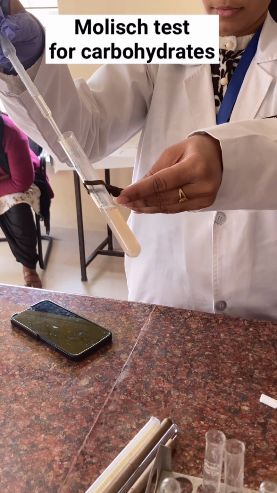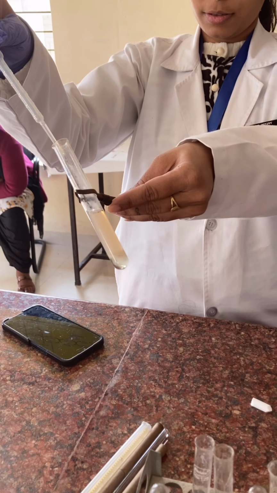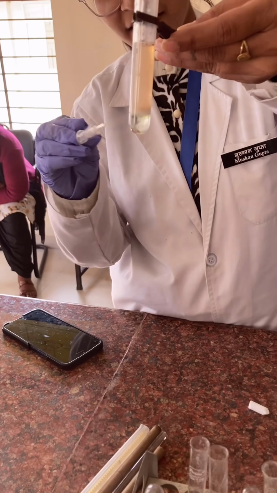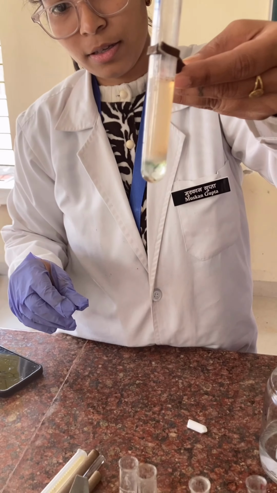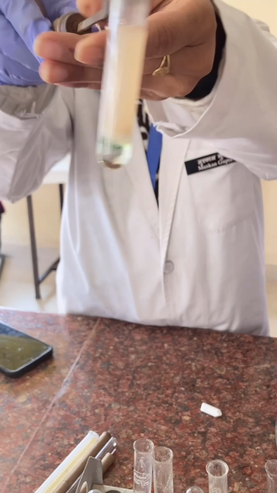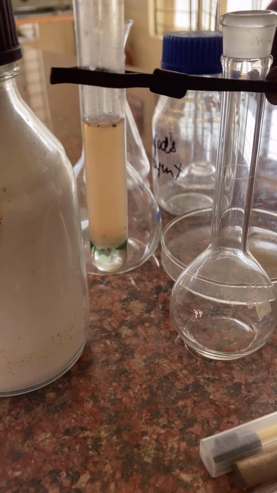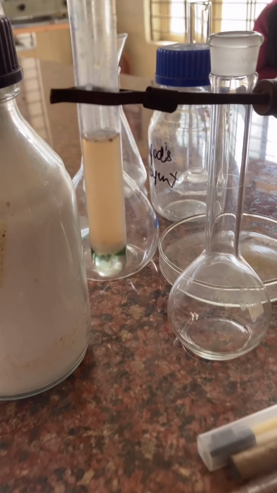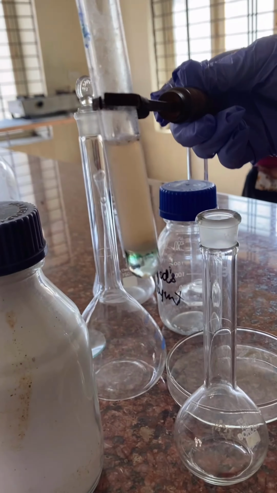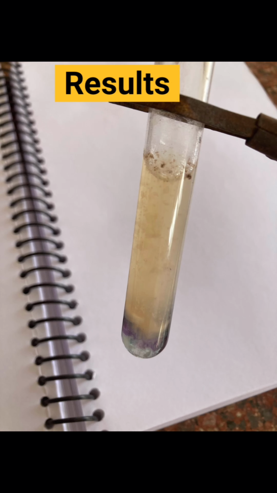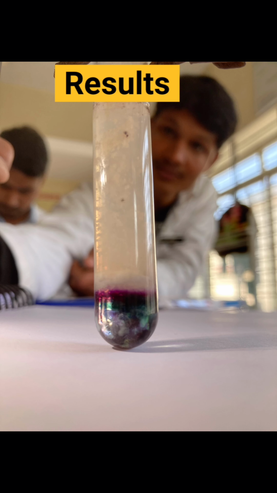So after adding the drops of sulfuric acid, since acid is heavier than the solution, it would be settled down, and sulfuric acid will be giving the greenish color at the bottom of the test tube. And at the junction of the solution and the sulfuric acid, we can appreciate the purple ring forming at the interface, and this purple color ring will intensify as we are using polysaccharide. In the case of the monosaccharide and disaccharide, the intensity of the purple color ring will be less than the polysaccharide. So the purple ring shows the presence of carbohydrate in the sample.